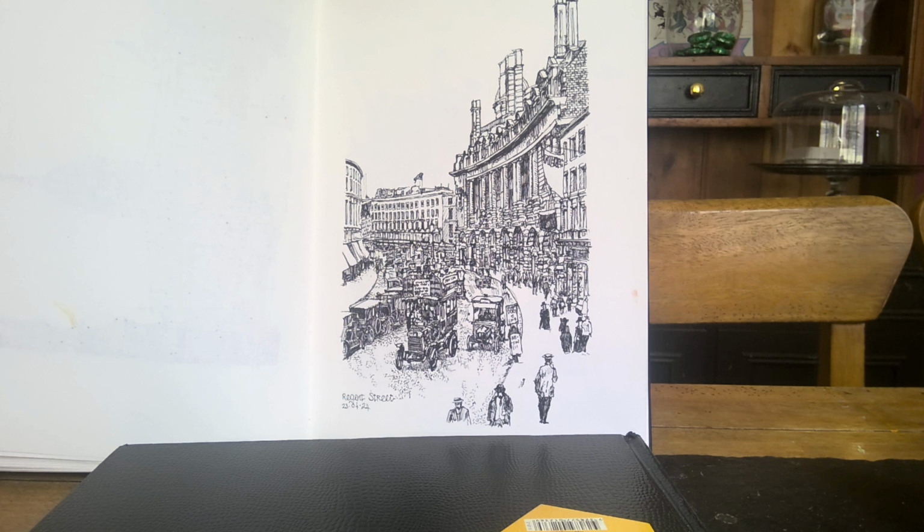Now, originally, Nash planned Regent Street as a straight boulevard, but this was impossible because of land ownership issues. Today, Regent Street would be unthinkable without its elegant curve at the Piccadilly Circus end. And it all makes the street one of the most thoroughly recognisable of all London's great thoroughfares.